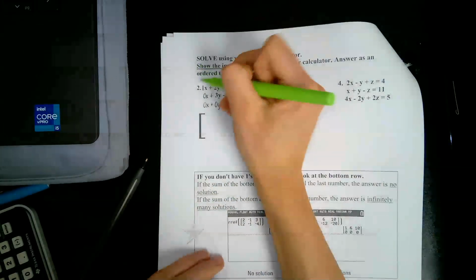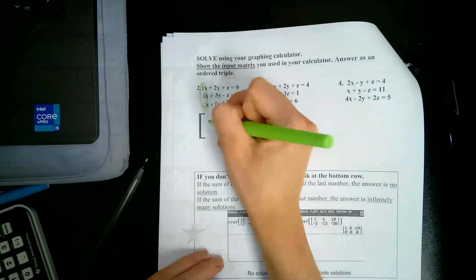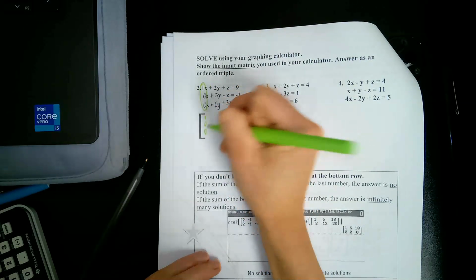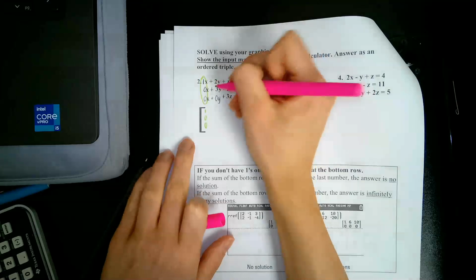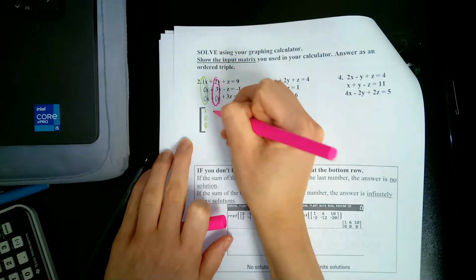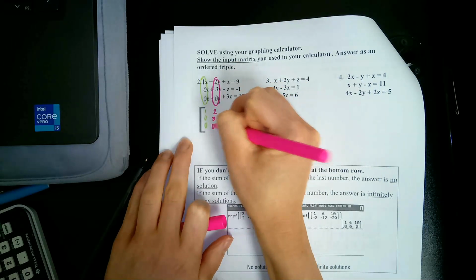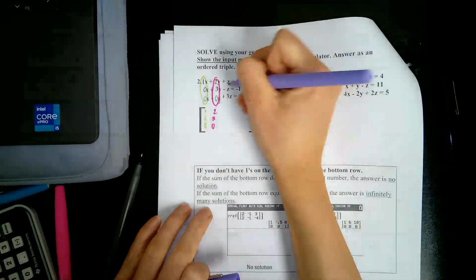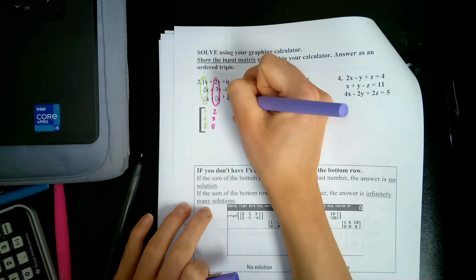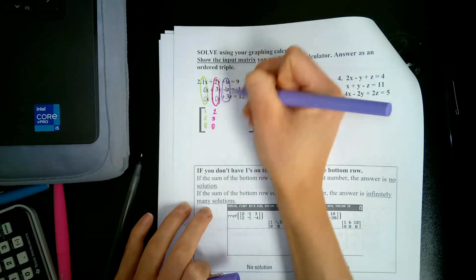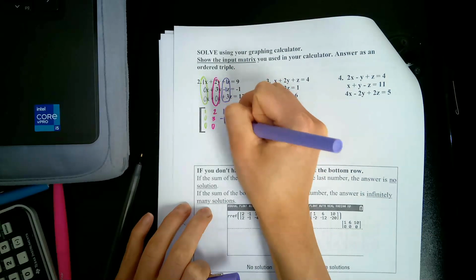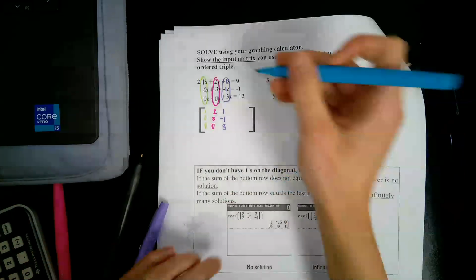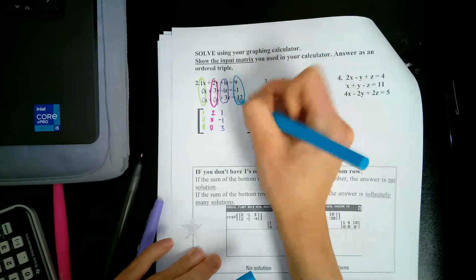And so my x column is going to be 1, 0, 0. My y column is going to be 2, 3, 0. My z column is going to be 1, negative 1, and 3. Don't lose your negative signs. And then my constants are 9, negative 1, and 12.